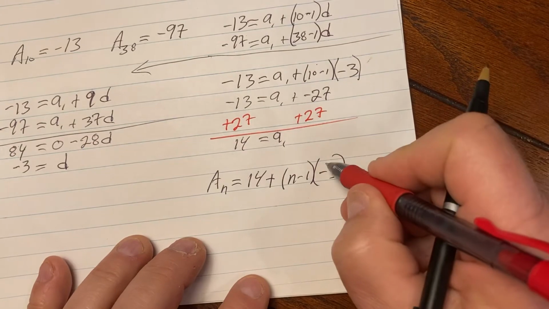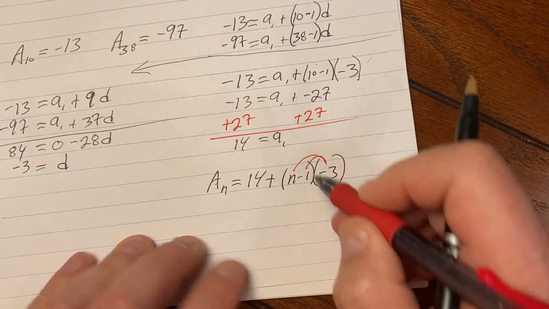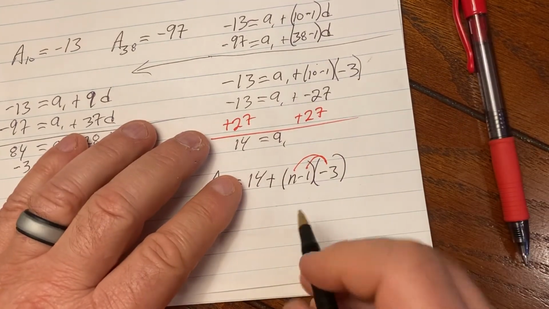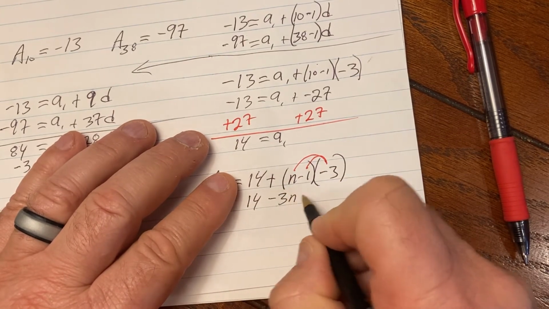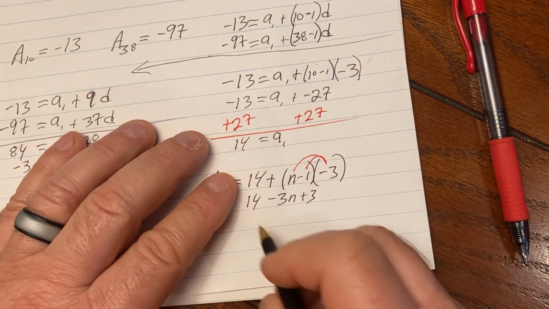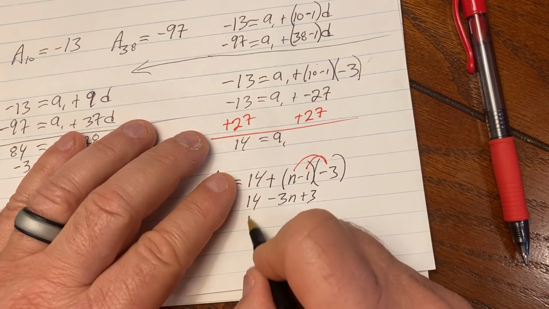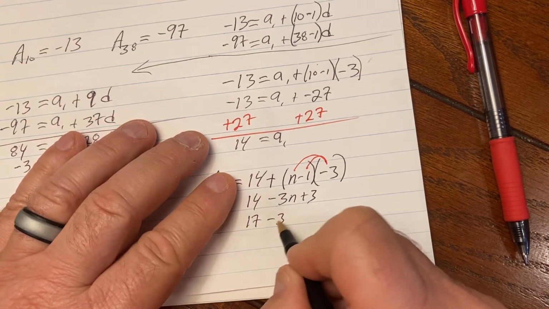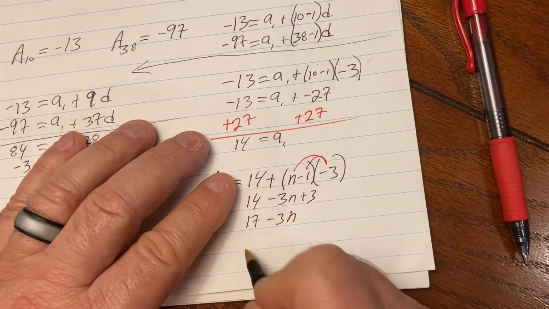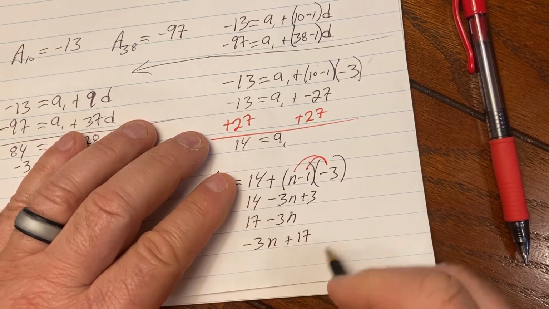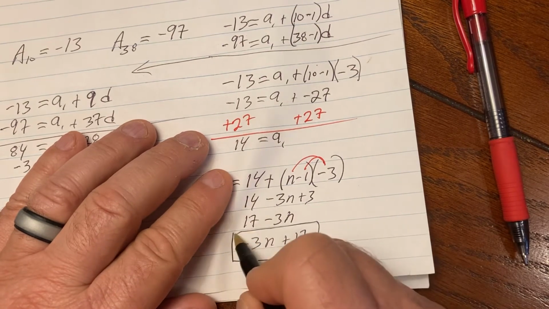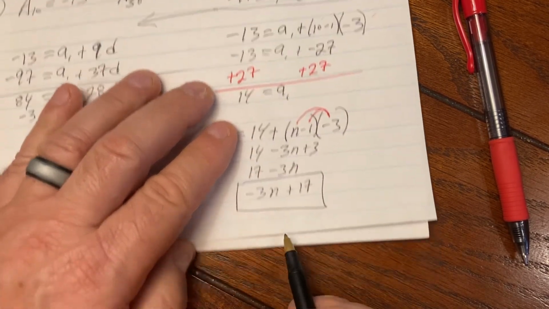So this is going to give us our value of the nth term. 14 minus 3n plus 3 gives us 17 minus 3n, negative 3n plus 17. There's the value of the nth term in the sequence right there.